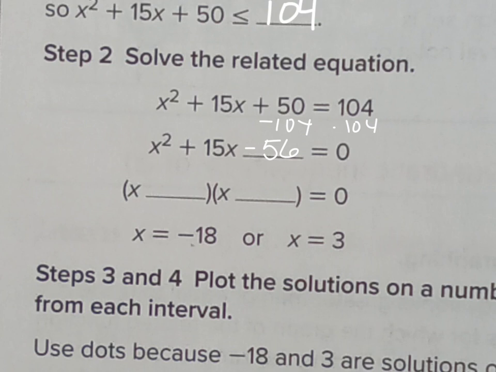You can do the quadratic formula from here if you want. They say it factors. So we need factors of negative 56 that add to give you 15. Shoot. 7 and 8 gets you 56, but they don't add. One of them has to be negative, because it's negative 56. But they won't add together to give you 15 anymore.